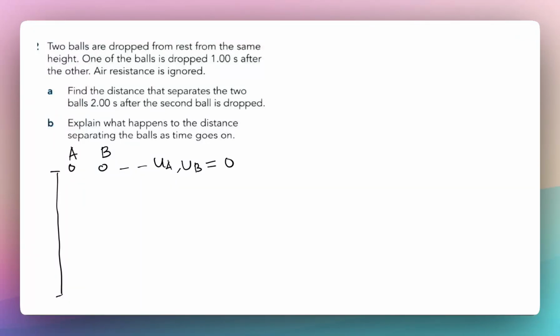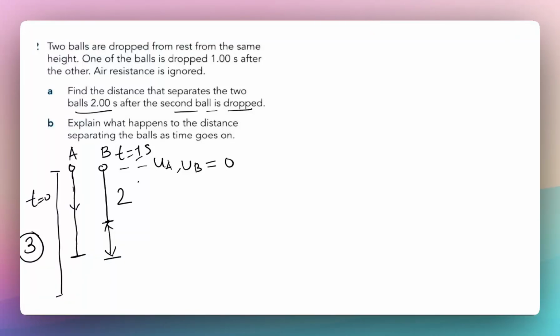One ball is dropped 1 second after the other. So this one gets dropped first, at t equal to 0, and after 1 second has passed, this one is dropped, at t equal to 1 second. Find the distance that separates the two balls 2 seconds after the second ball is dropped, which means we have to first find how much ball number 1 has traveled in 3 seconds, and how much this ball has traveled in 2 seconds. Basically we are looking for this distance.